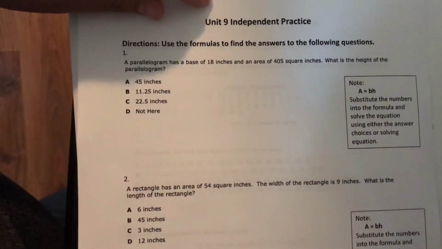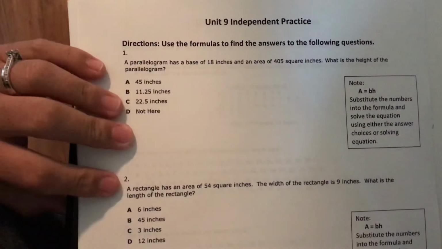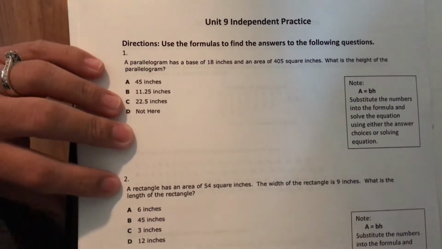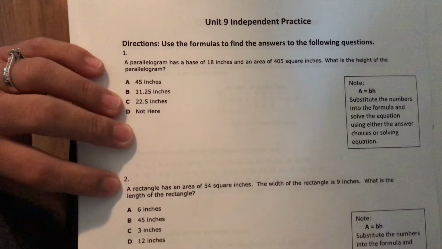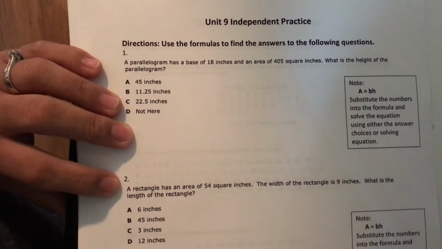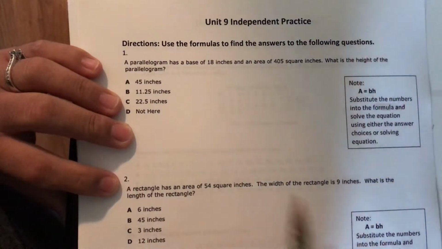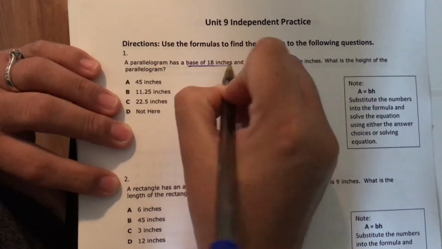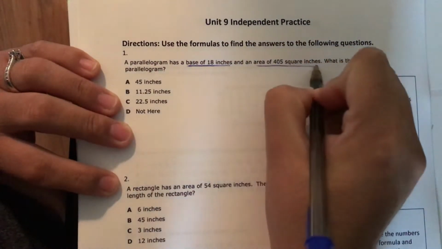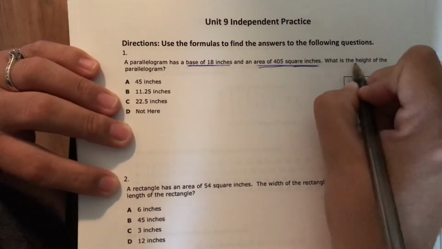Here it's Unit 9 Independent Practice, and it deals with area. It says a parallelogram has a base of 18 inches and an area of 405 square inches. What is the height of the parallelogram? So it says base of 18 inches and area. Basically they kind of gave you the answer because they gave you the area. They're asking for the height.